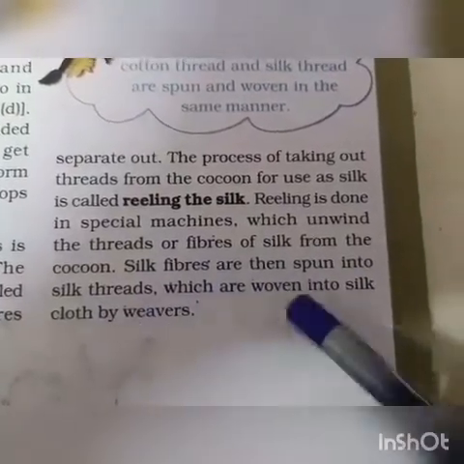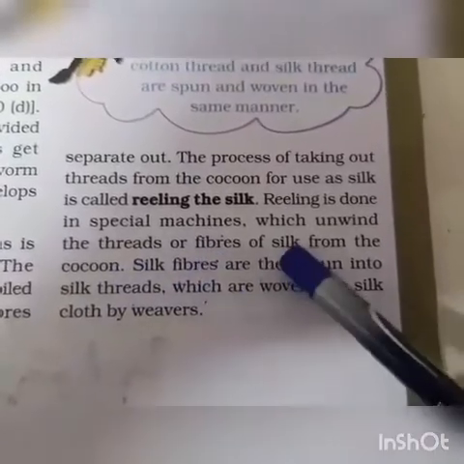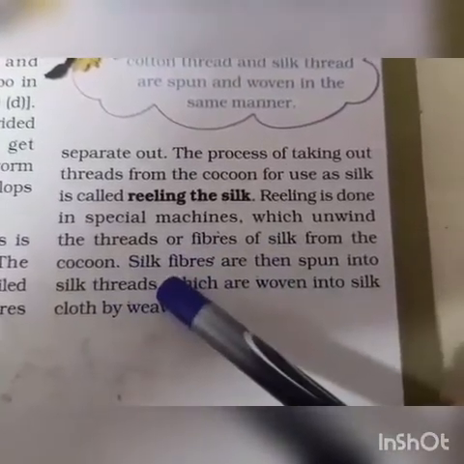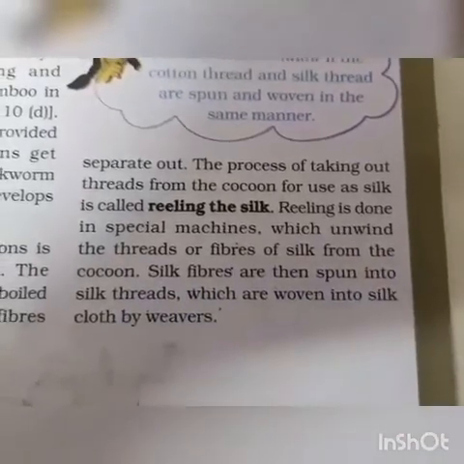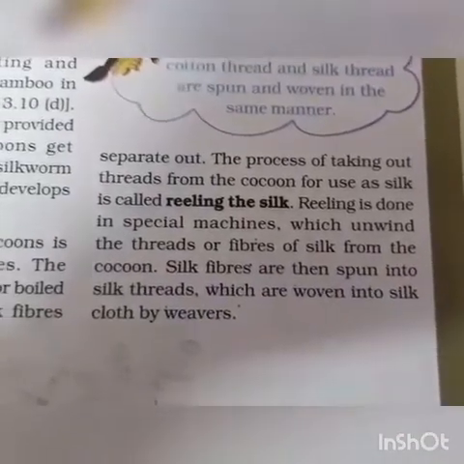Silk fibers are then spun into silk thread which are woven into silk cloth by the weavers. Then the silk that is taken out from the cocoons with the help of the machine is spun into silk threads, and they are made into silk thread, then they are dyed, and then it is given to the weavers to weave the cloth. So this is the whole story of how the silk is made.